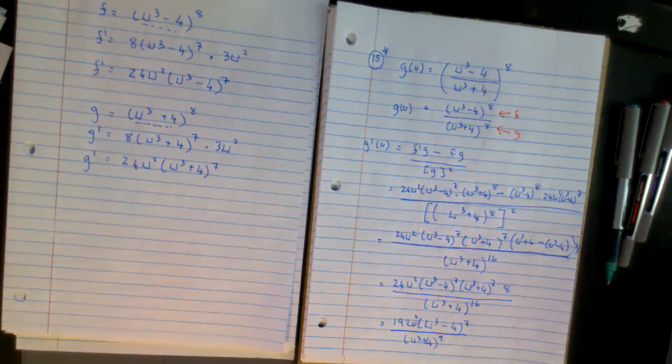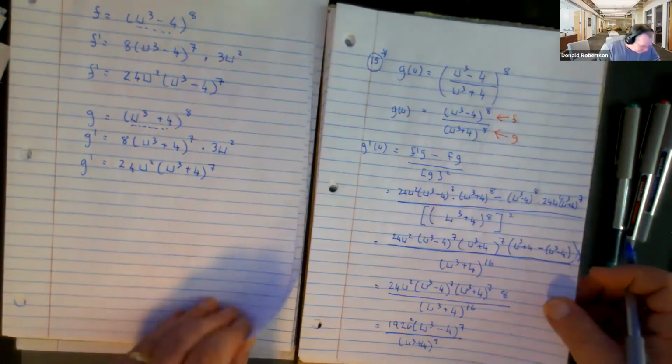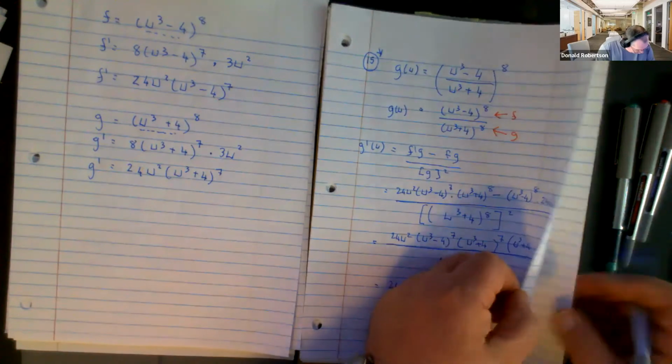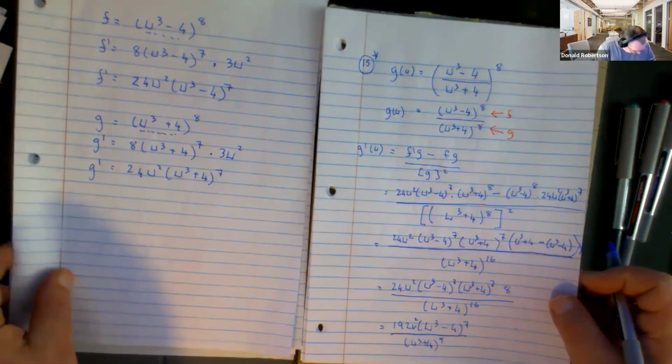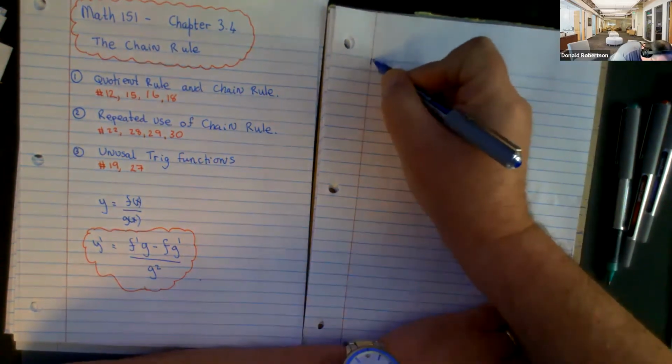Right. Now, quotient rules: pain in the butt, ugly, no arguing with that, messy, every description, adjective you could use, but necessary, right? You've got to be able to deal with them. 16's done, let's do 18.